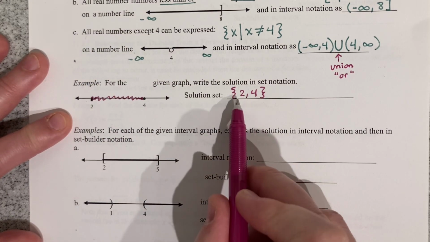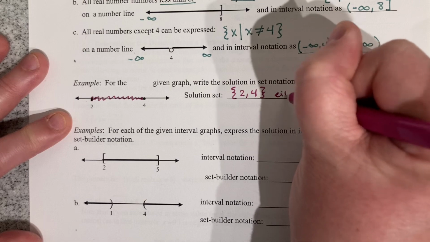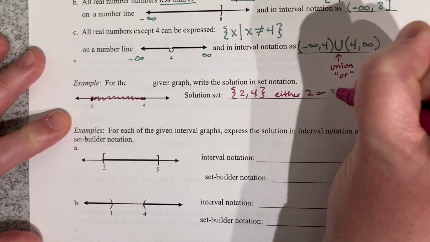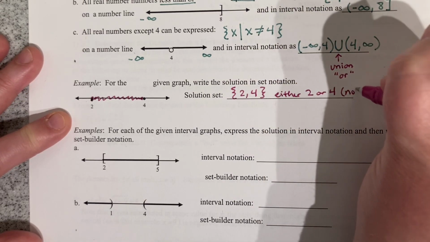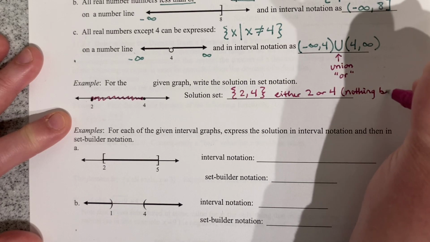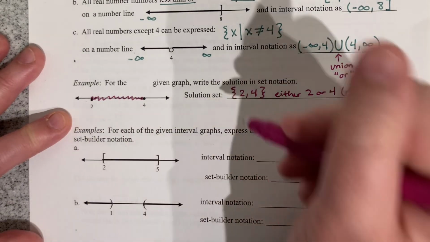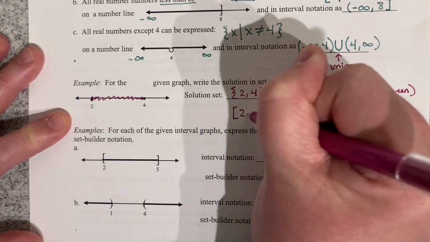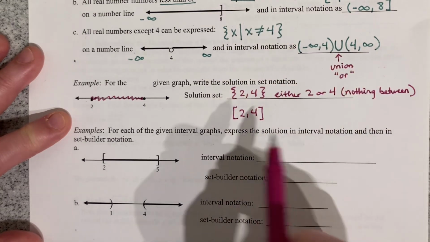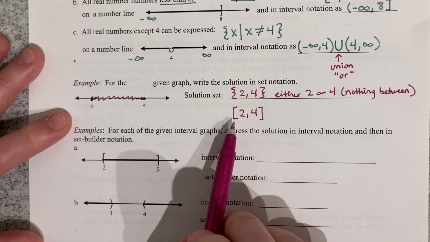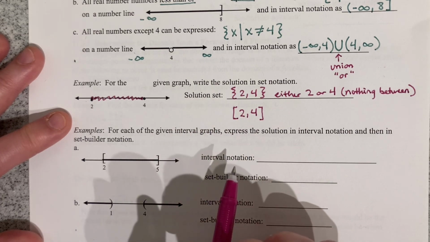So a solution set like this is either 2 or 4, nothing in between. If we wanted the numbers between 2 and 4, that would be this interval. So using curly brackets and using square brackets totally changes the context.